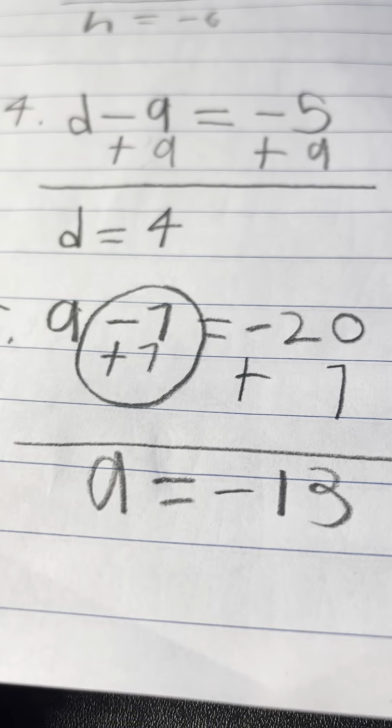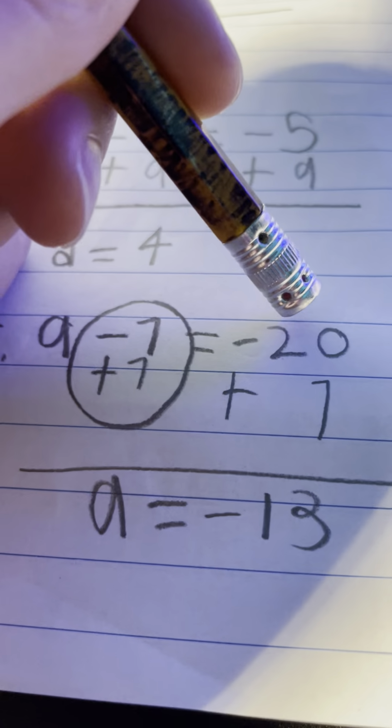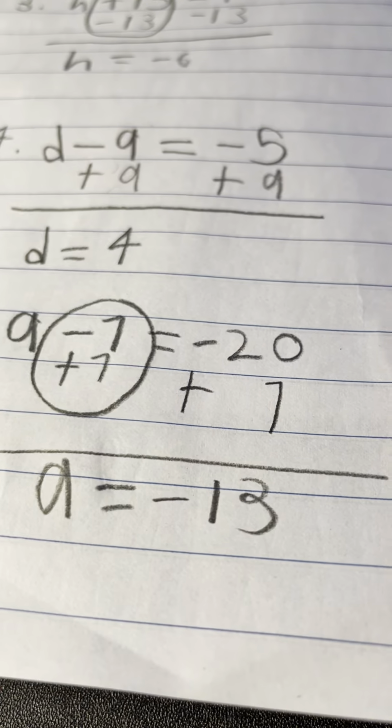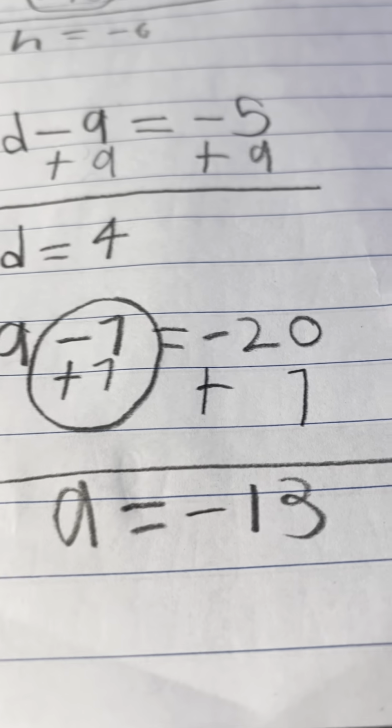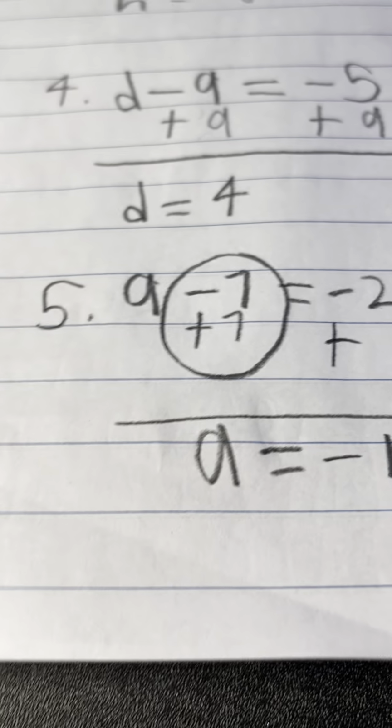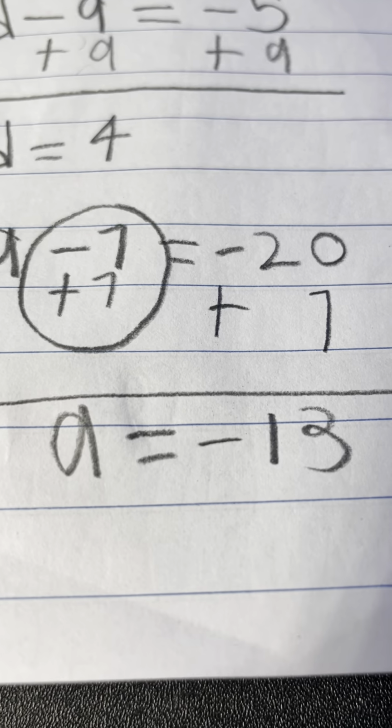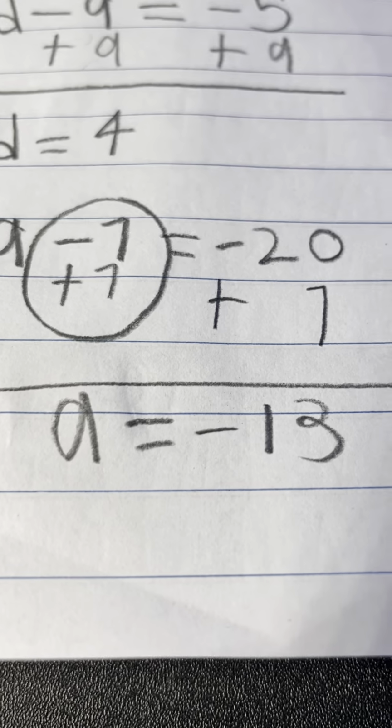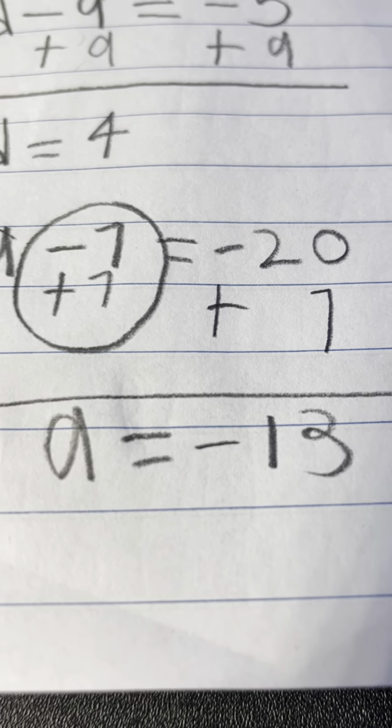So I did A equals, what's negative 20 plus 7? Negative 13. So A equals negative 13. And that's number 5. Okay, I'm pretty sure you know how to do one-step equations. So that's good. Now, let's turn over to two-step equations. So give me 1 second. Gonna find a two-step equations worksheet.